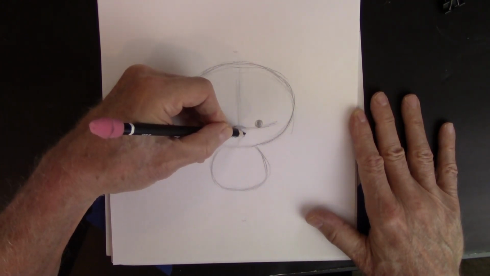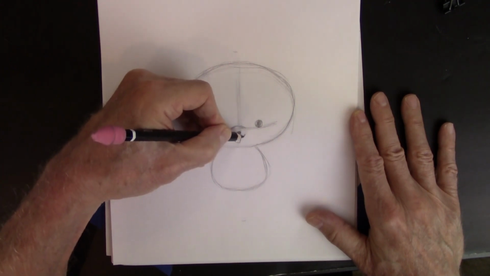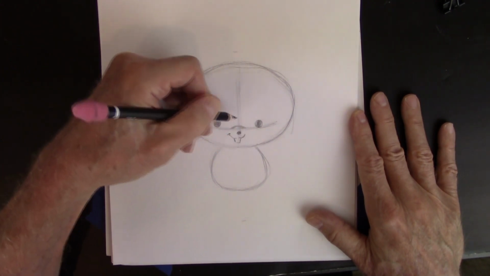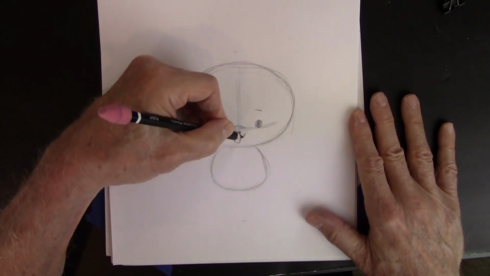Let's give it just a little mouth, a little split lip there, and one buck tooth. Not much exaggeration on this, but not everything has to be exaggerated. A little bit of an eyebrow here.